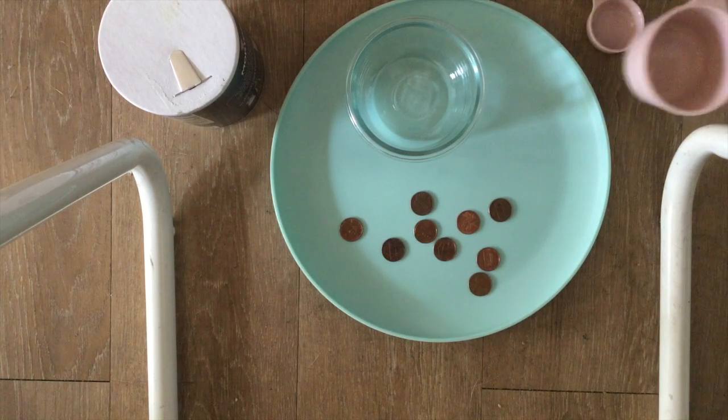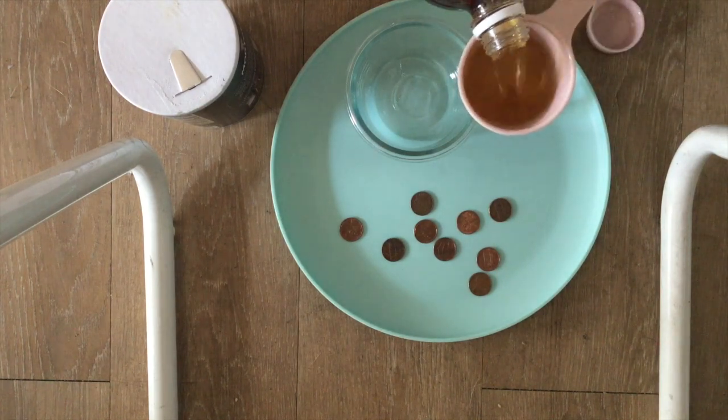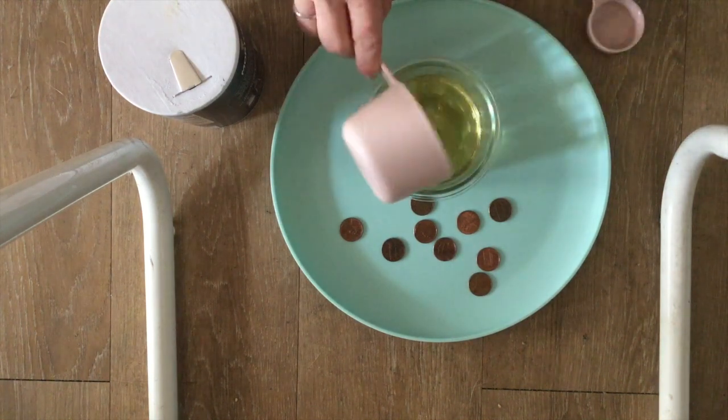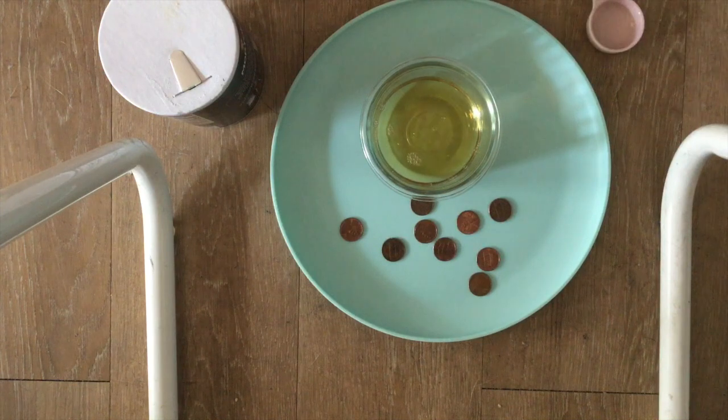First we're going to take 1/4 cup of vinegar and place it into our bowl that doesn't have any metals on it that could react with the Cu in another way.